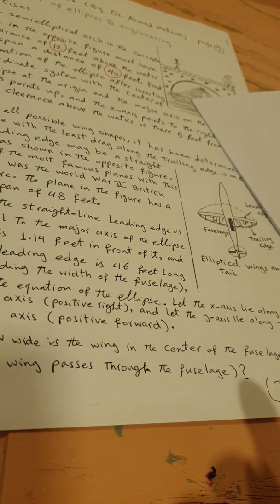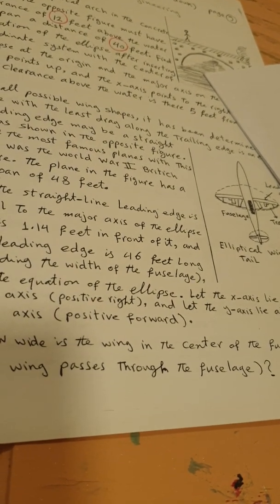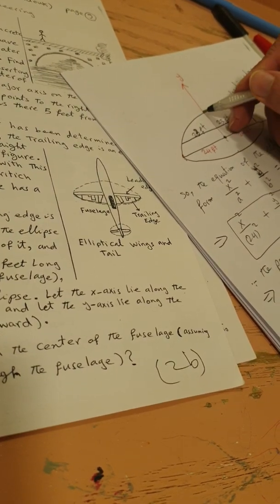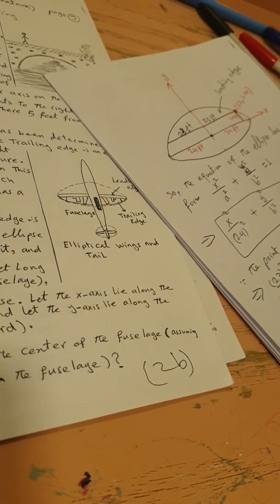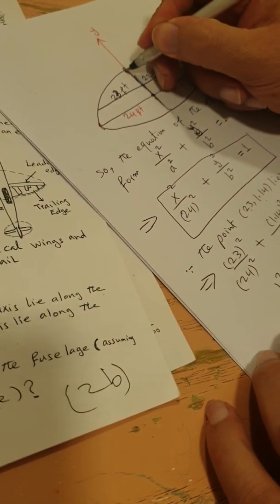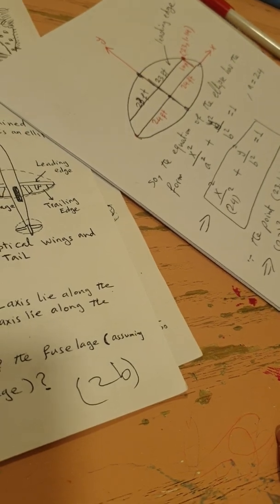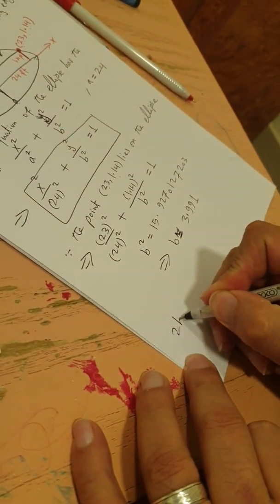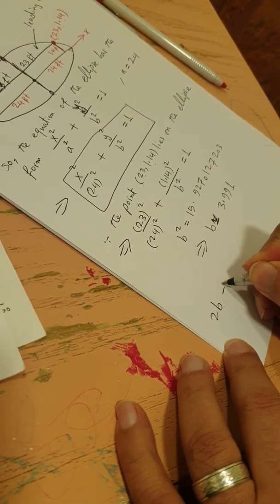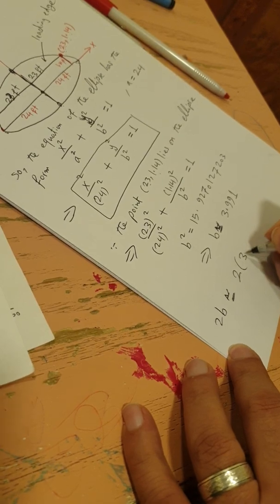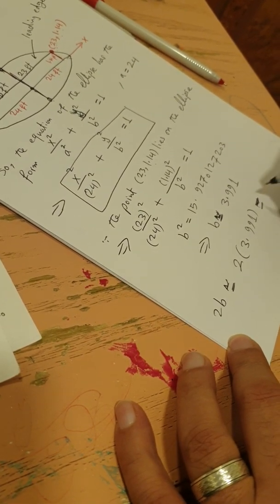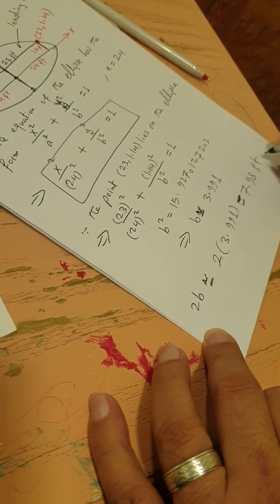The final demand: how wide is the wing in the center of the fuselage, assuming the wing passes through the fuselage. This means he needs to know the width of the wing, the width of the minor axis. Here is the minor axis. He wants to know this length, from this point to this point. So this width equals 2b. He needs to determine 2b. b equals 3.991, so it approximately equals 2 multiplied by 3.991, which approximately equals 7.98 feet. And thank you very much.